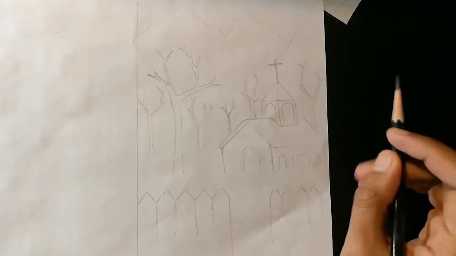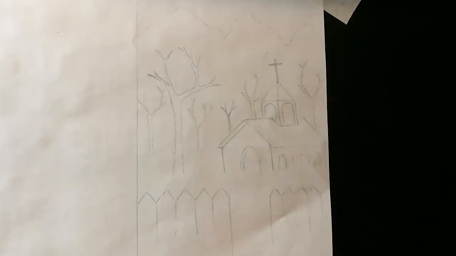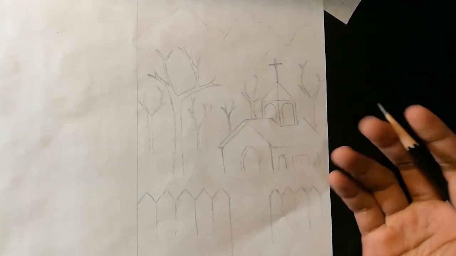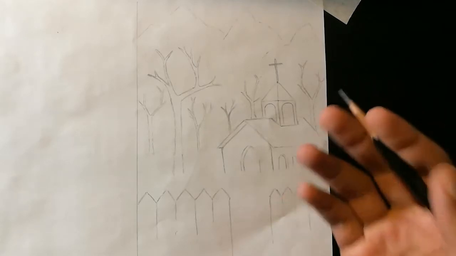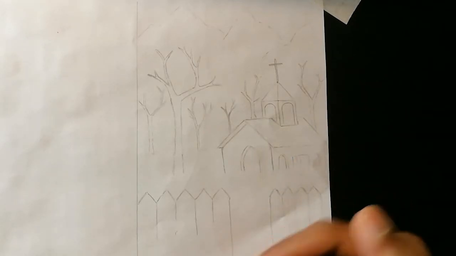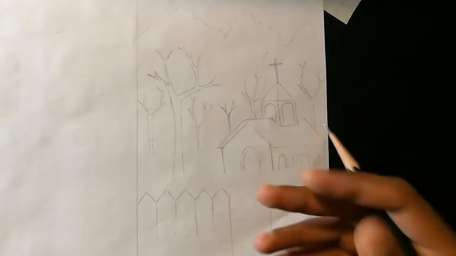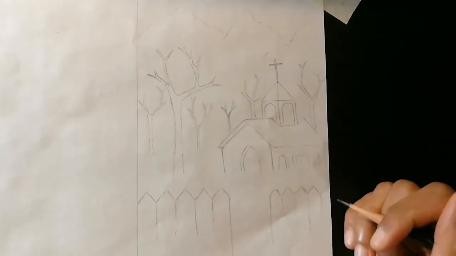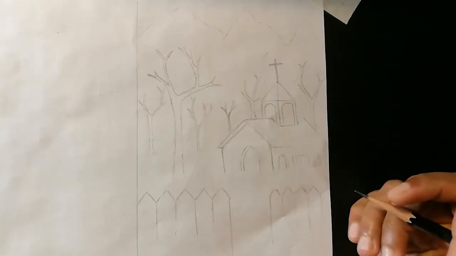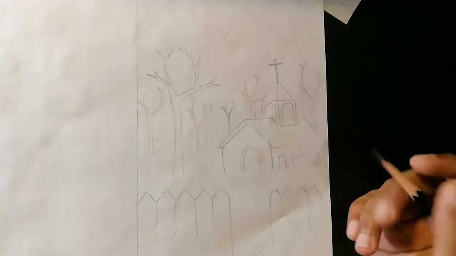So the basic idea is the things in the front will be more visible than the things at the back. So the things in the front will be darker than the things in the back. So using this concept, we will be shading this diagram. So without further delay, let's get started.